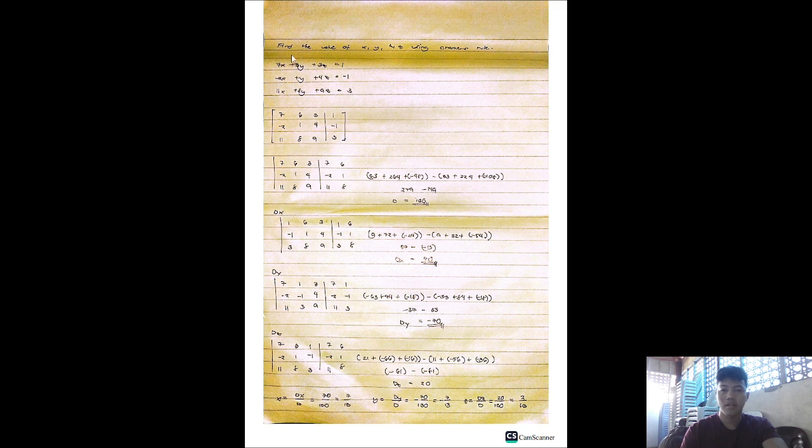So we write down all the coefficients in matrix form: 7, 6, 3, negative 2, 1, 4, 11, 8, and 9, and separate the constants using a vertical bar, which are these values: 1, negative 1, and 3. The first thing we need to do in finding the values of x, y, and z using Cramer's rule is to first find the determinant of the square matrix for x, y, and z.